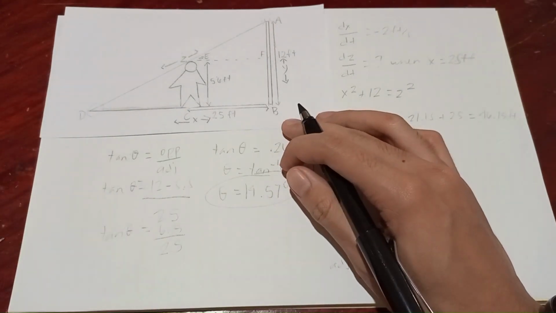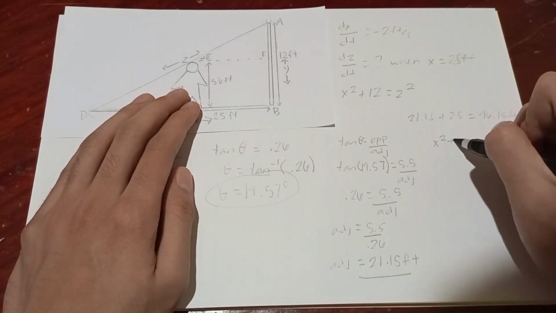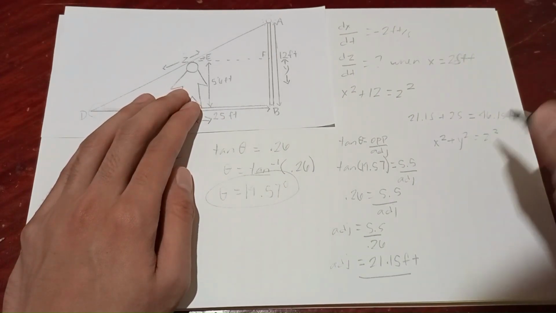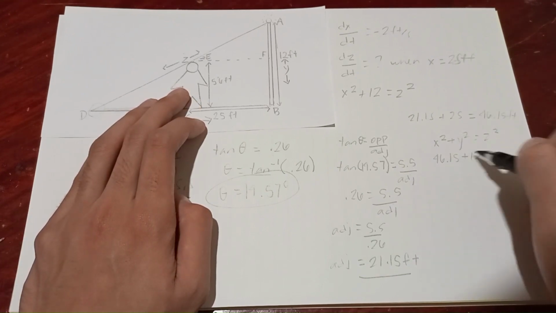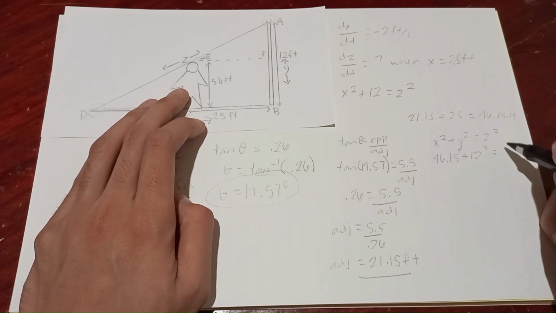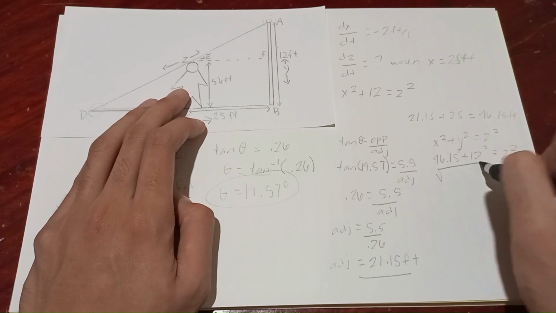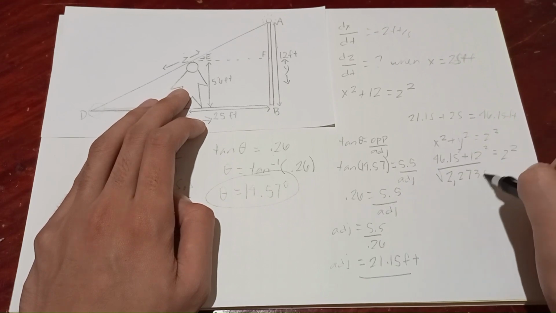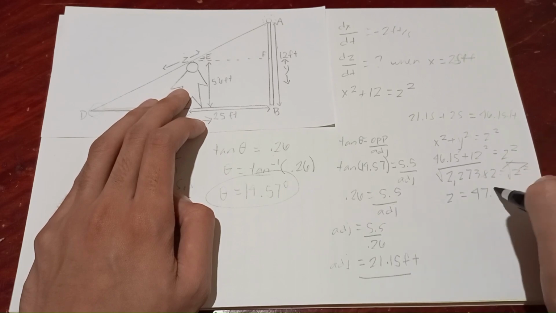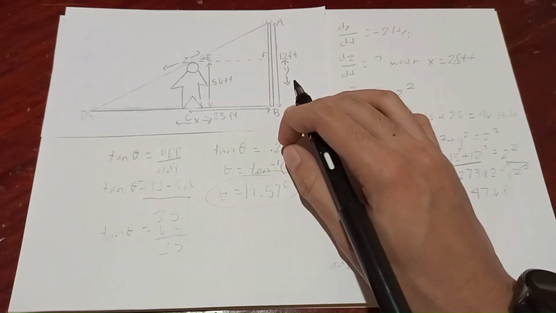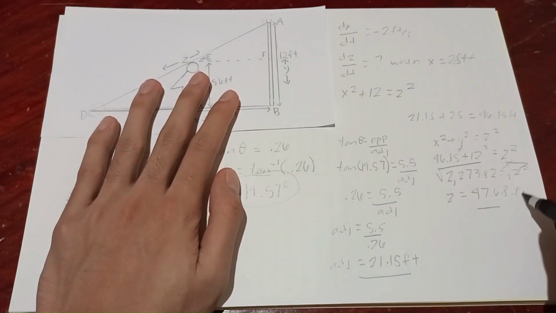And the whole length of z can be found using the Pythagorean theorem like this. So z is equals to 47.68 feet.